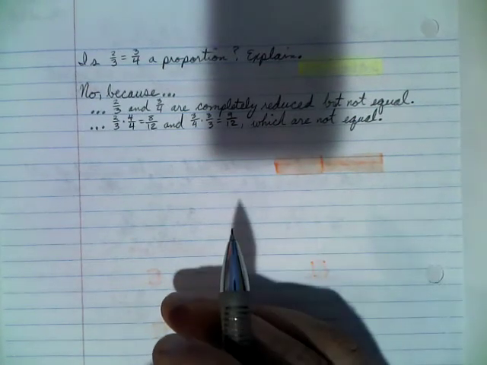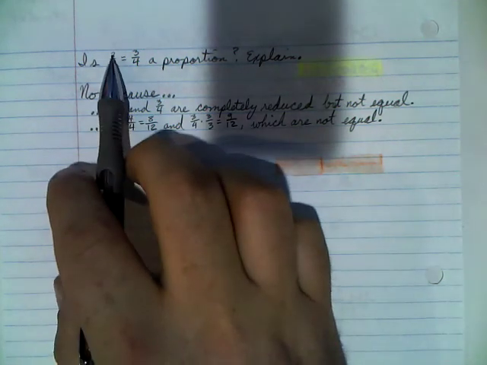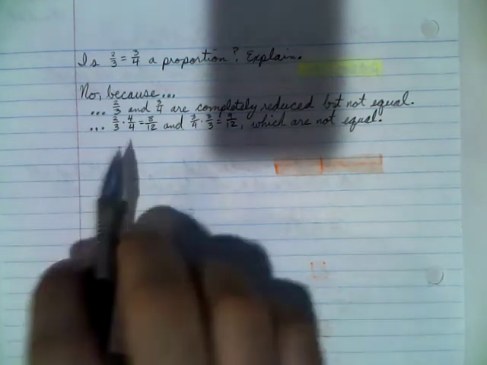Another option here would be actually to find a common numerator. That's a little less common, but that is a possibility as well. It's very similar to common denominator. So with a 2 and a 3, the common numerator would be 6. I'm not going to bother to write that, but that would technically be a possibility.